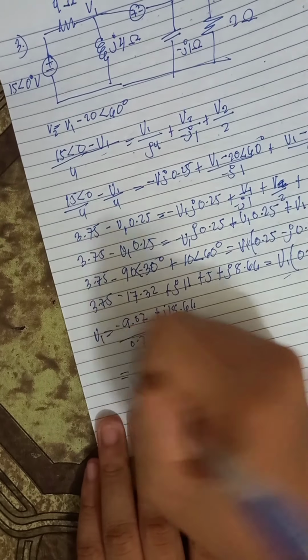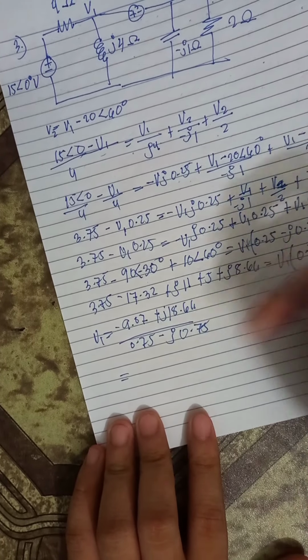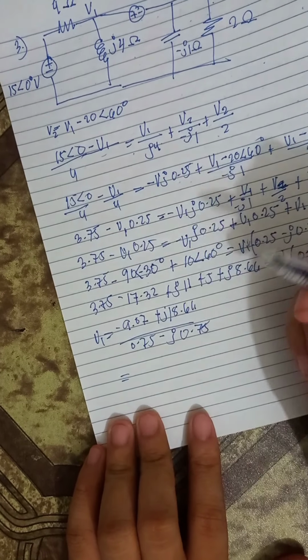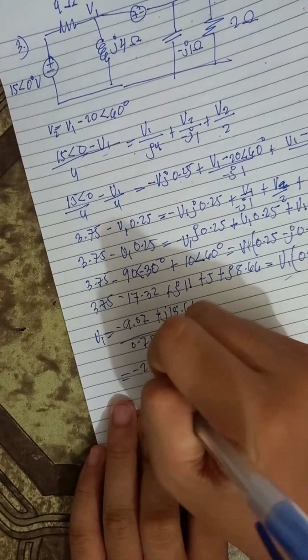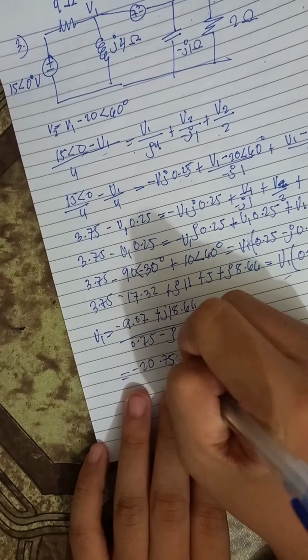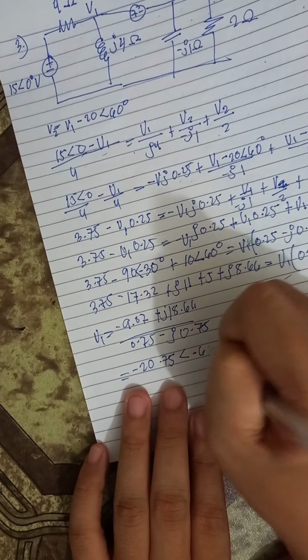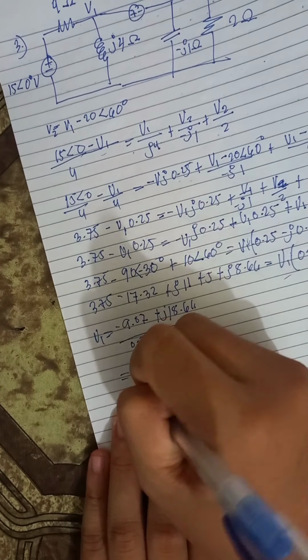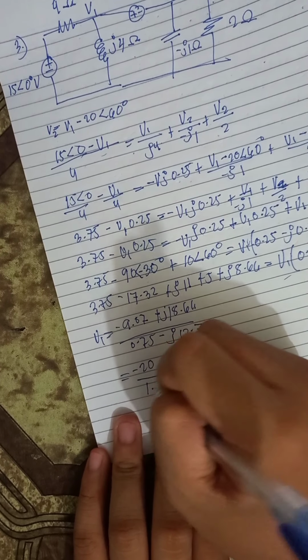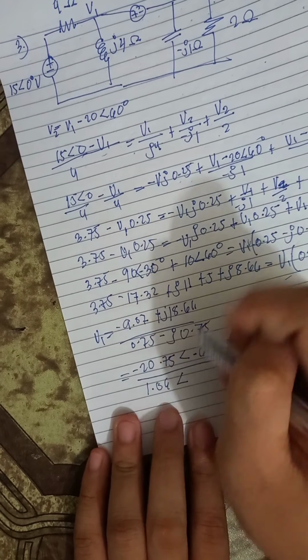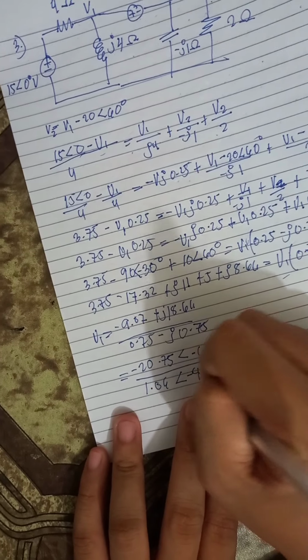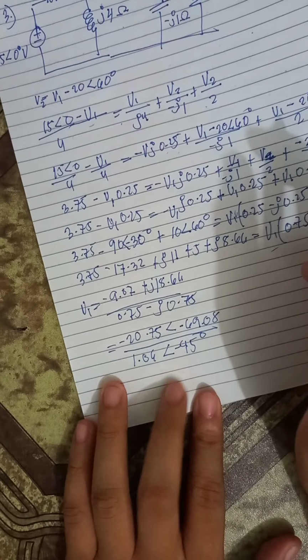So next step will be, if we evaluate this into polar form, 20.75 angle of 69.08 all over 1.06 angle of -45.